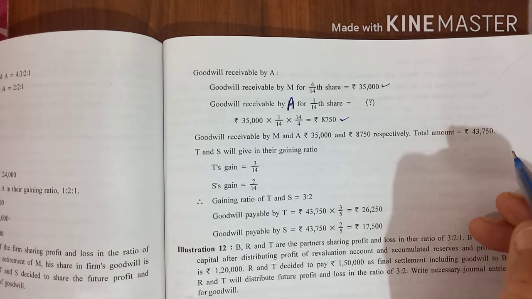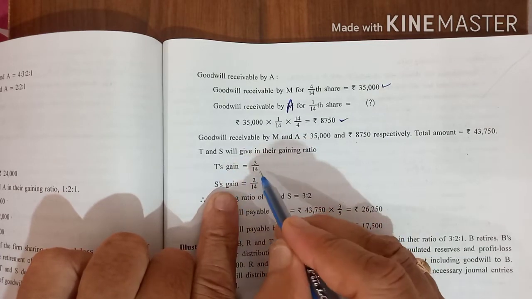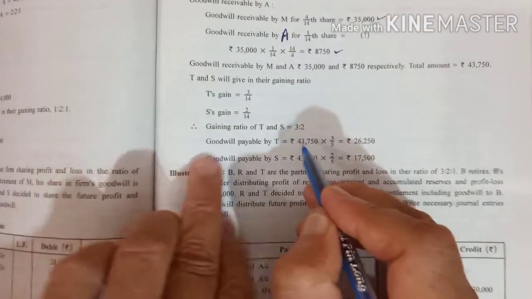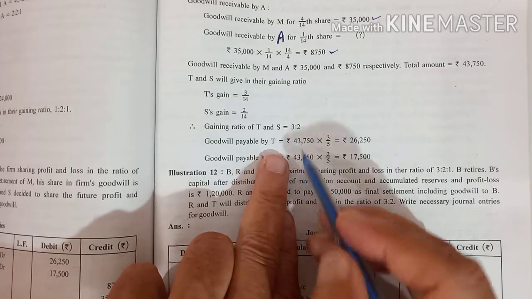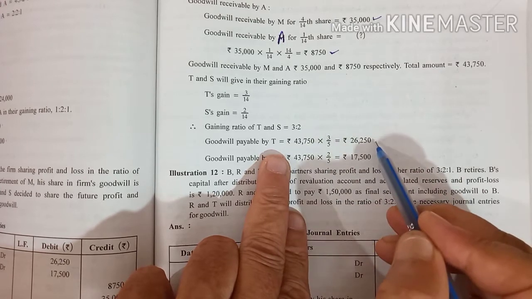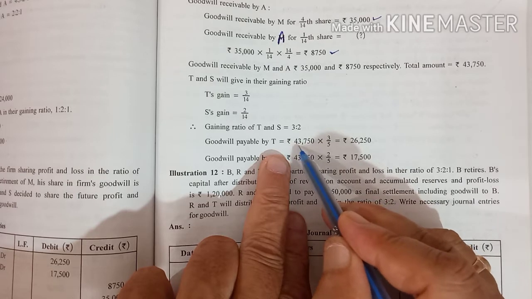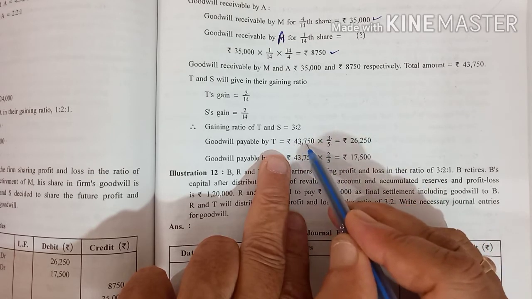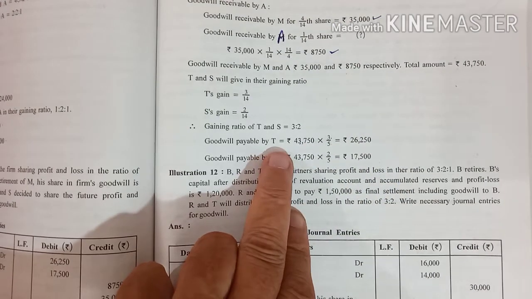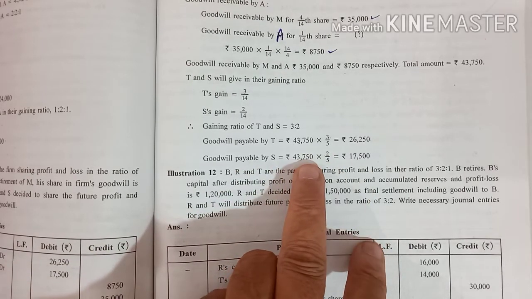3:2 ratio. Yes, 3:2 ratio here. Gain by T is 3 by 14 and gain by S is 2 by 14. That means T and S will give in the 3:2 ratio. So T will give 3 by 5 of 43,750, which is coming 26,250. S will give 2 by 5 of 43,750, that means 17,500.